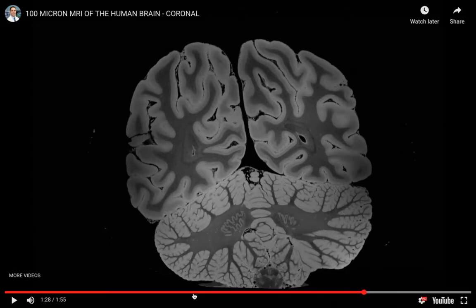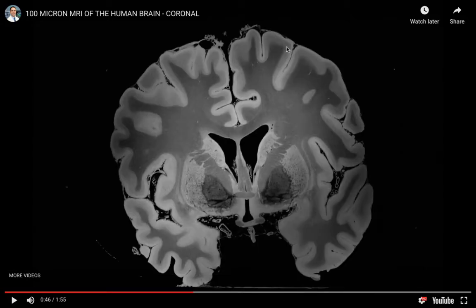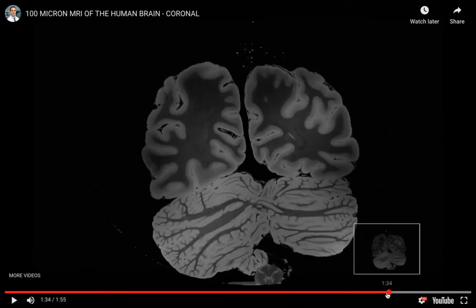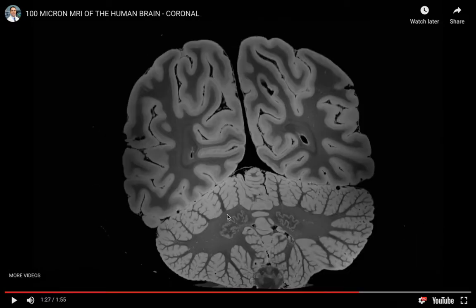The cerebral cortex, if you remember back here, we have gray matter on the outside, white matter interior to that, and then gray matter within that. And the same is true of the cerebellum. Gray matter, white matter, and then gray matter again.